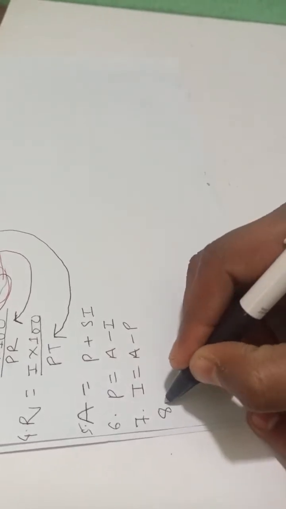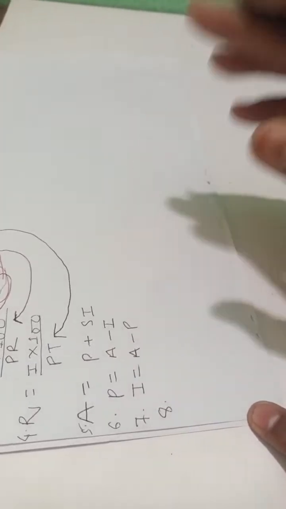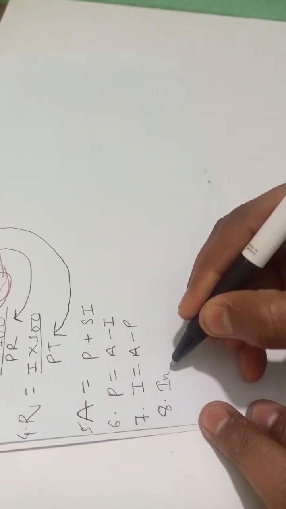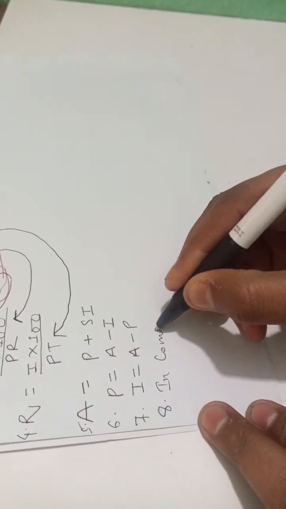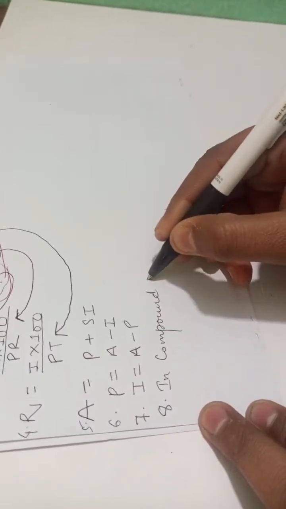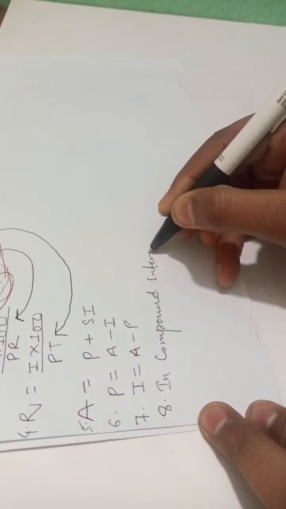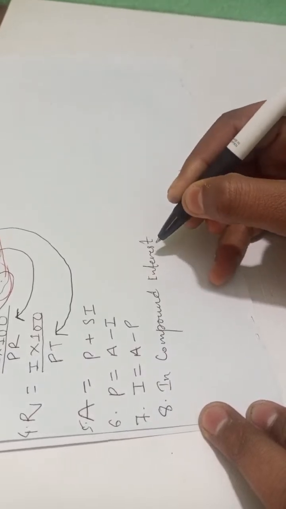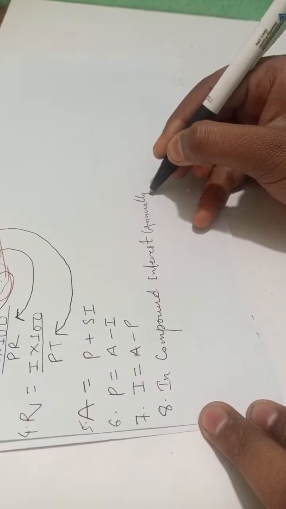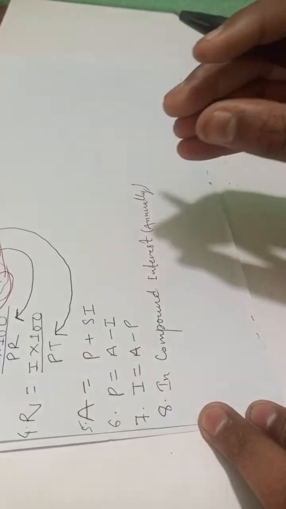Now we talk about another formula, formula number 8. In compound interest, suppose it is compounded annually, n means number of years.